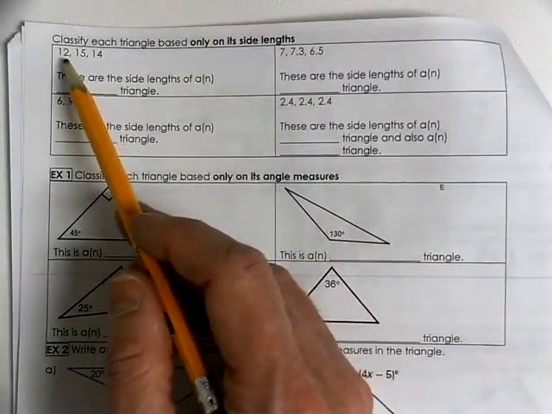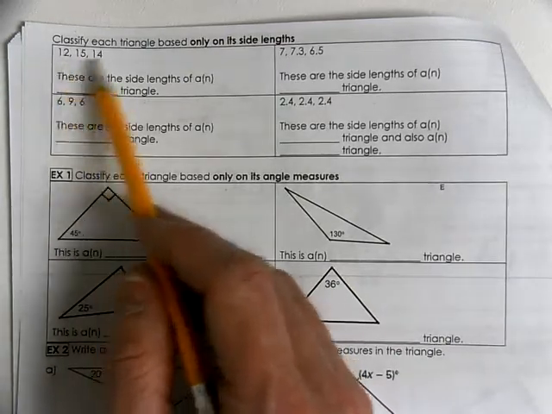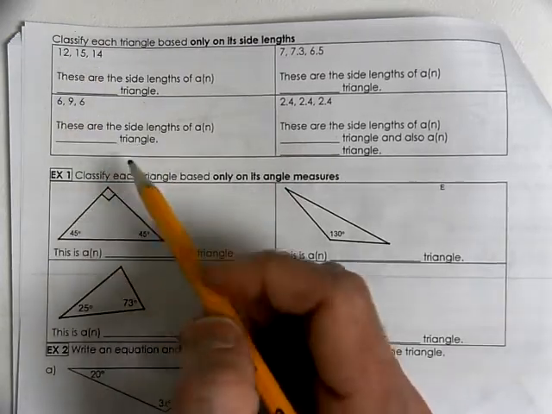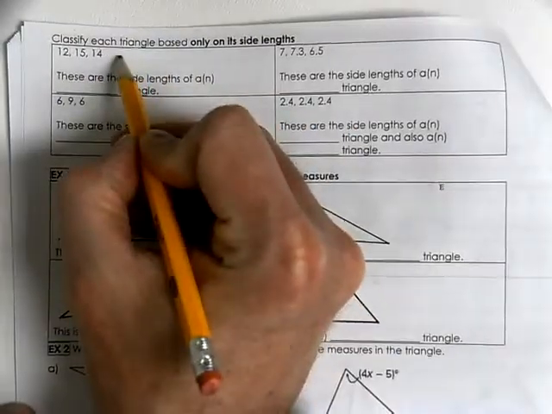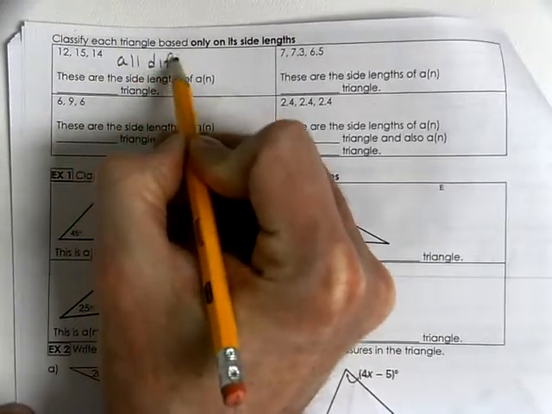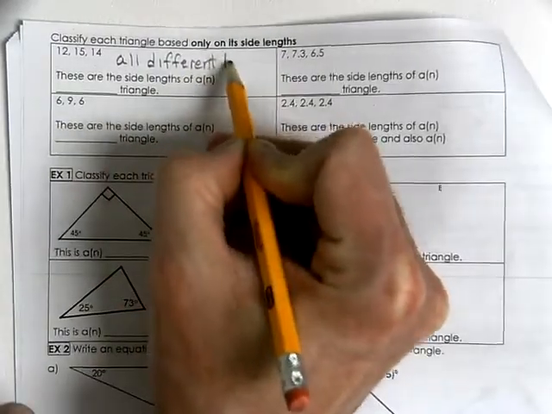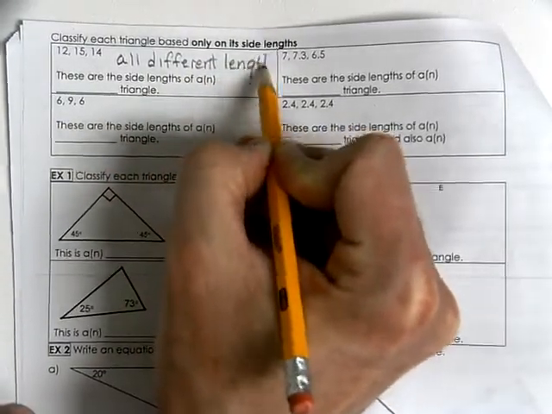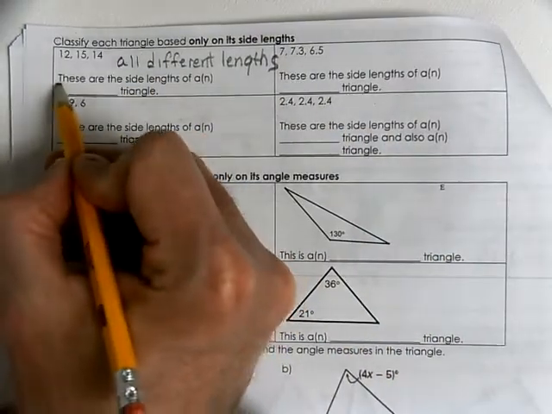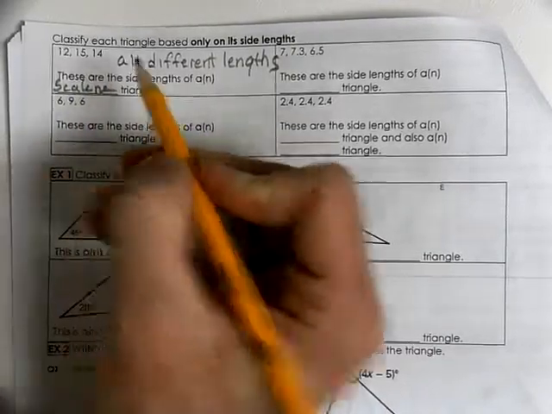Otherwise we're just looking to see, are they all different? Are they all the same? Here we have 3 angles that are all different. We have all different lengths. So this is going to be called a scalene triangle.